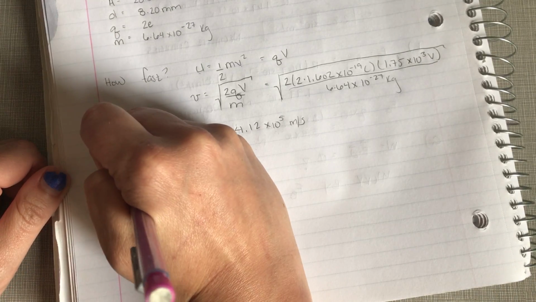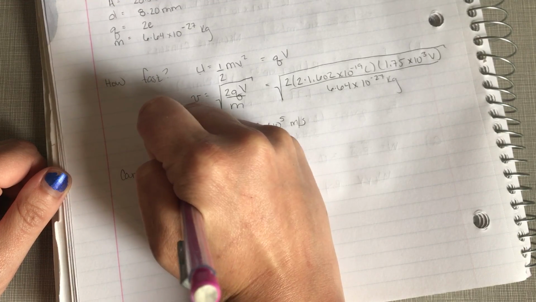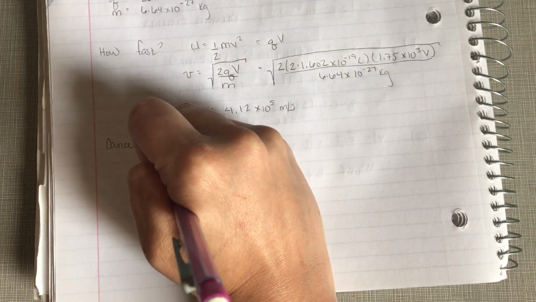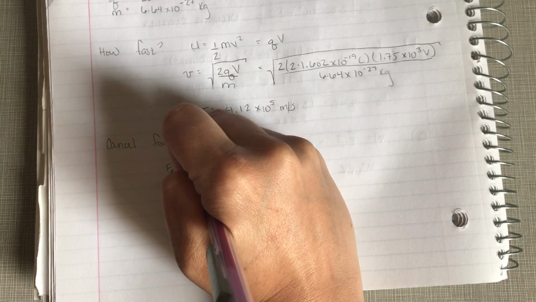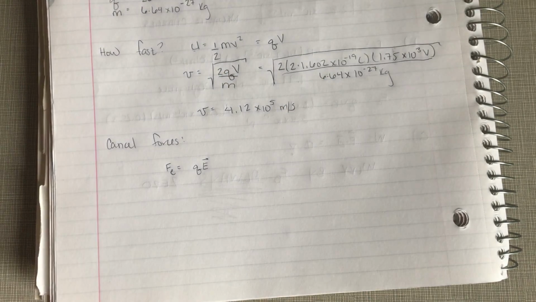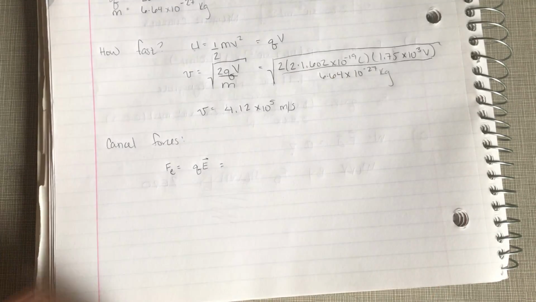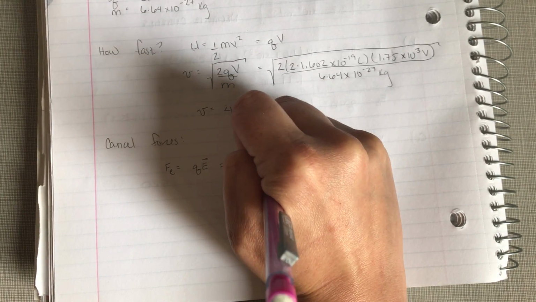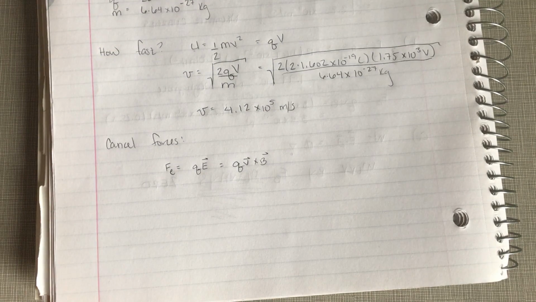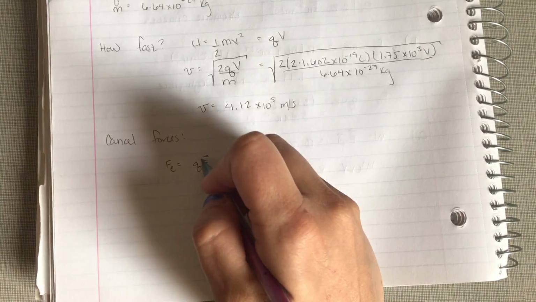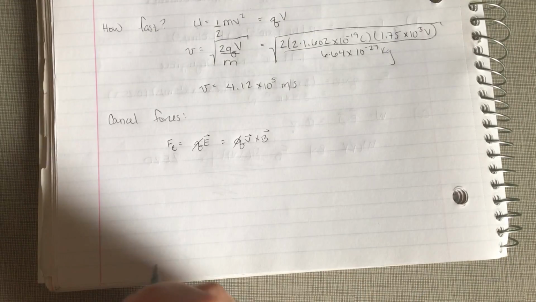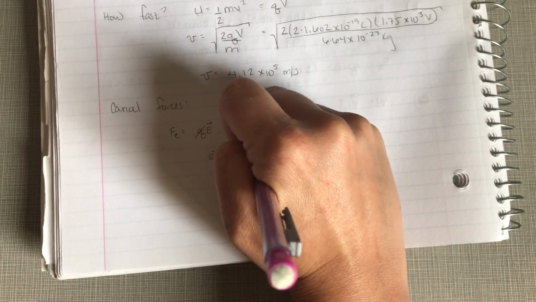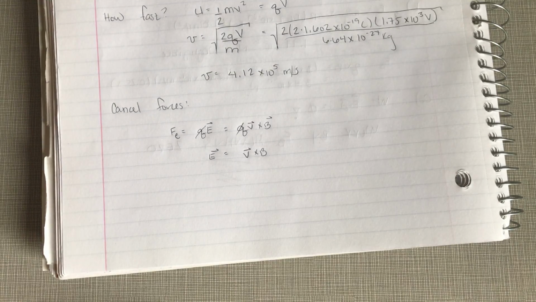So, cancel forces. The force from the electric field is going to be Q times the electric field. And that has to be equal to the force from the magnetic field, which is QV cross B. So the charge doesn't actually matter here. So E equals V cross B. Okay.